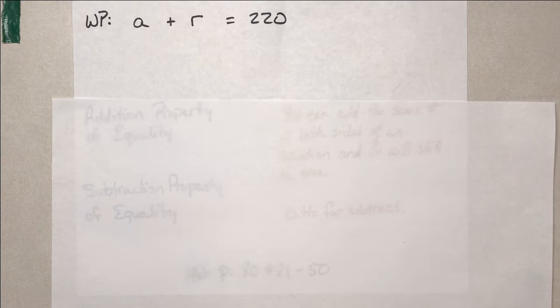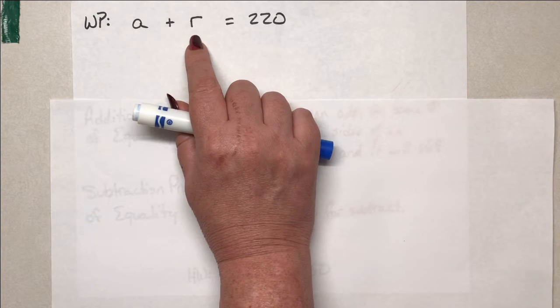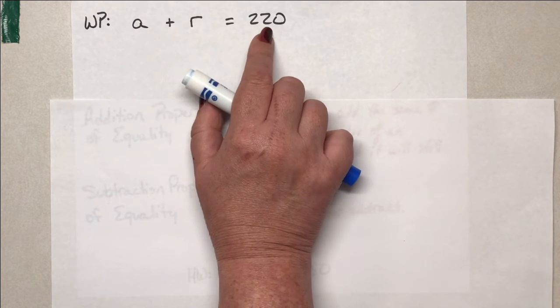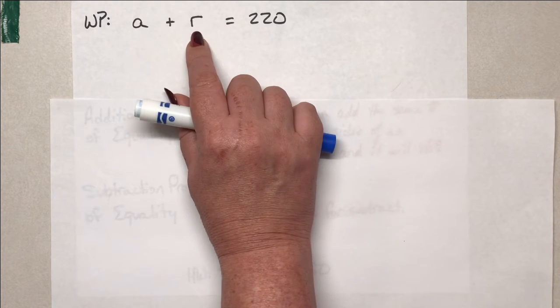Next, we have a word problem on top of page 79. Maximum heart rate is the highest rate in beats per minute that a person's heart should reach. What they say is that your age is added to your maximum heart rate, and that total should be 220. So the older you get, the lower your maximum heart rate should be.